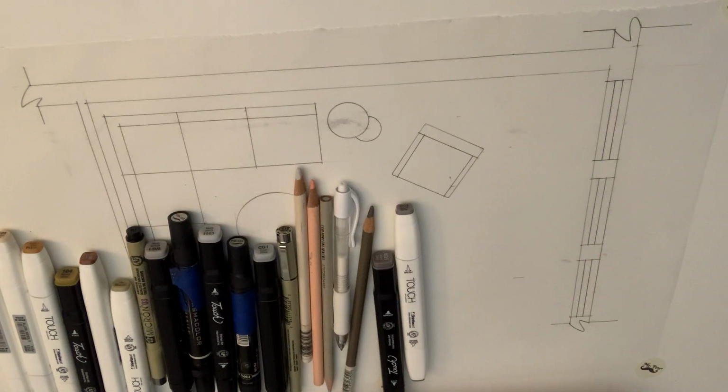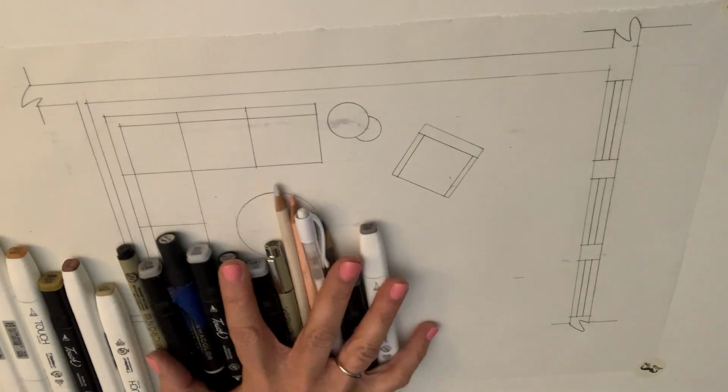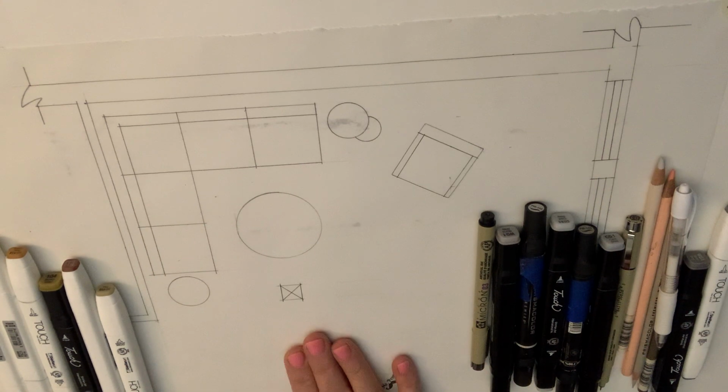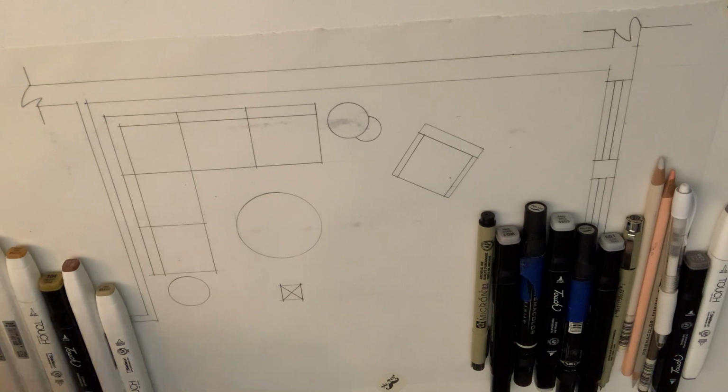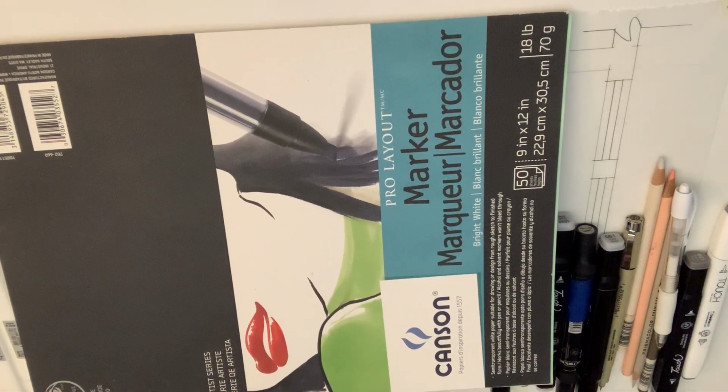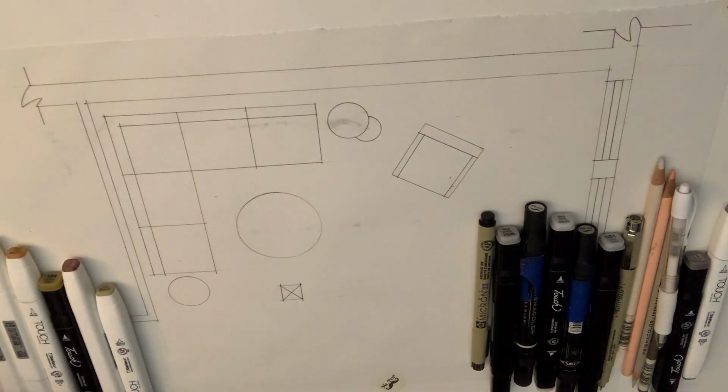So when we work from the living room drawing, the next thing I have to do to get started with color rendering is work from my drawing, and we're going to do that in 1/2 inch scale. Then you think, okay, what is the paper that I'm going to use? If you go back to your original supplies from Lighting and Color, you would have the 9x12 marker paper.